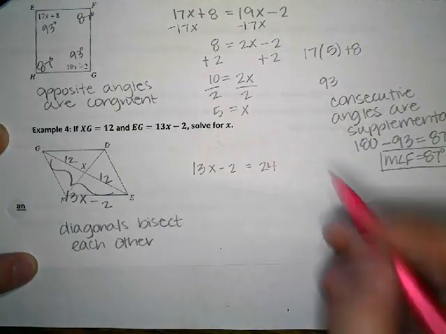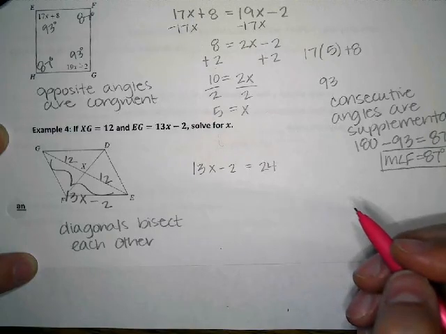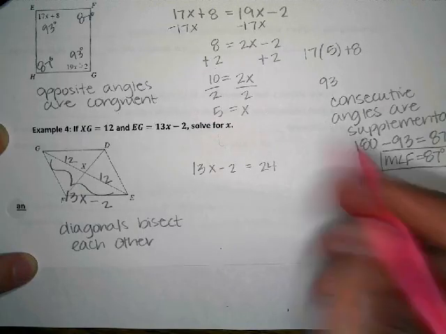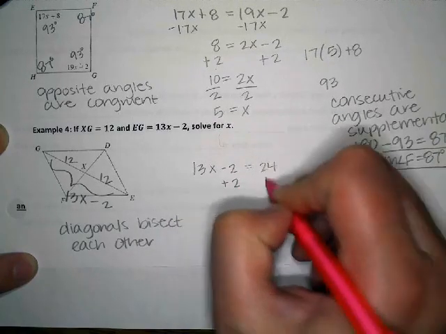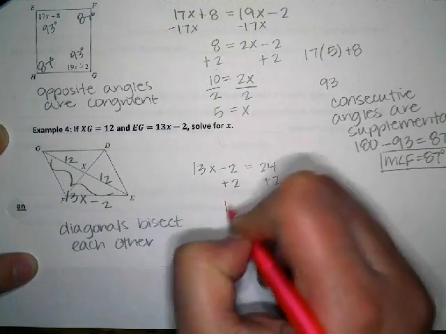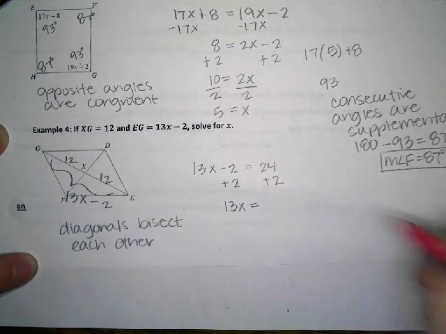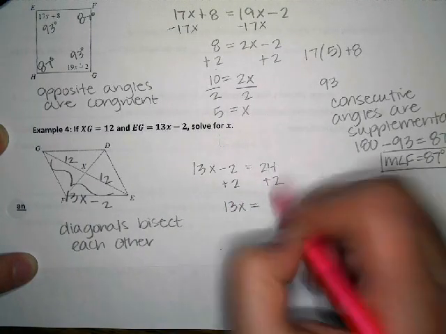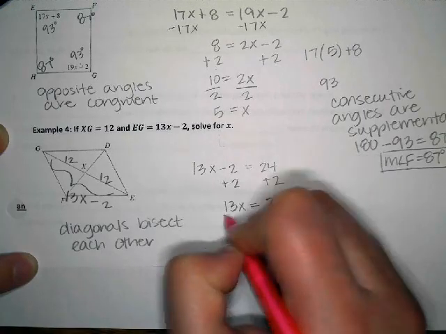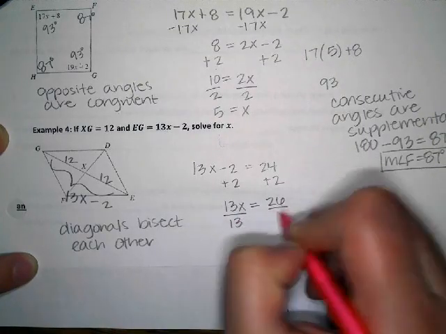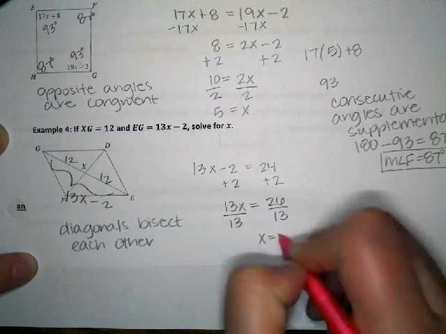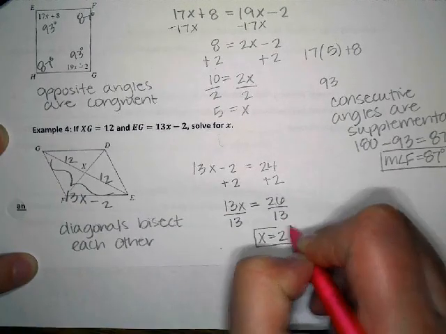And then add the 2. Divide by 13. X equals 2.